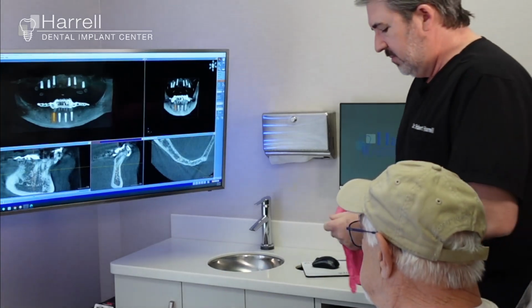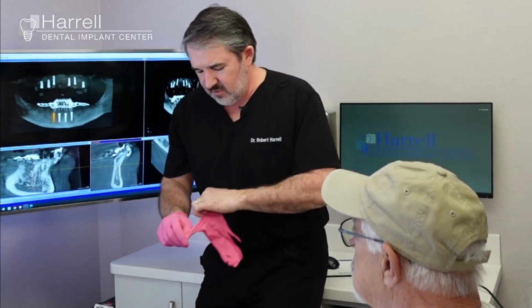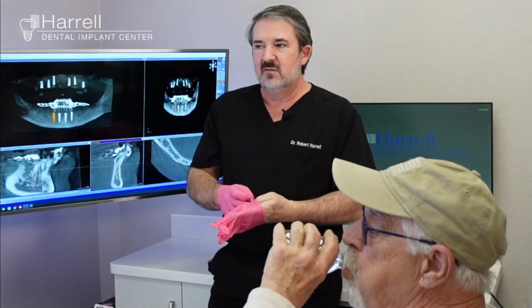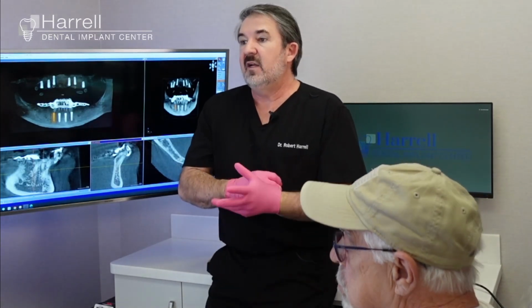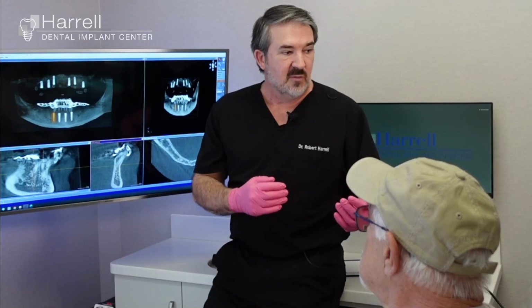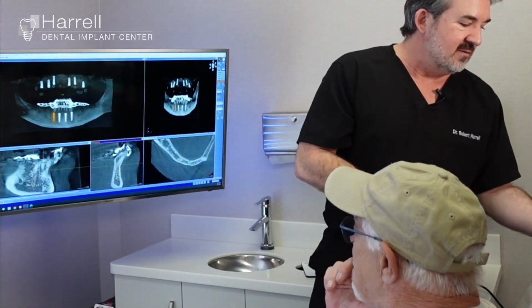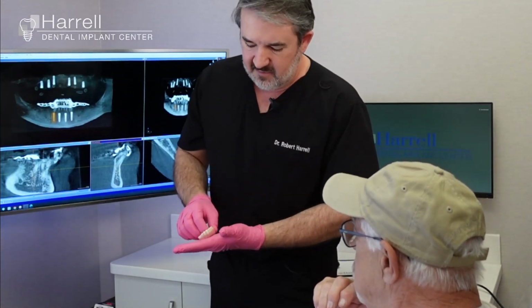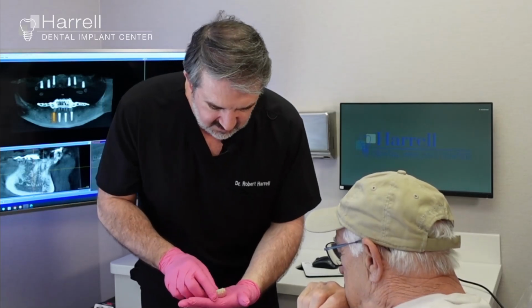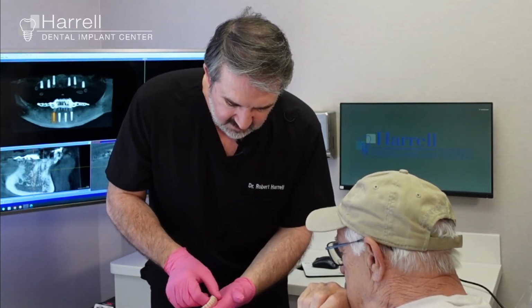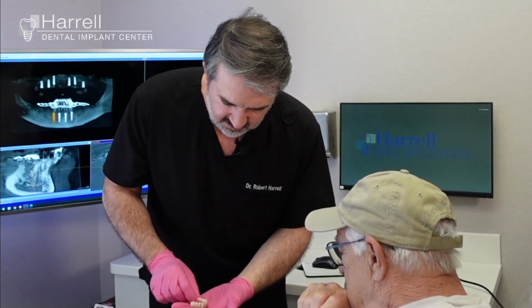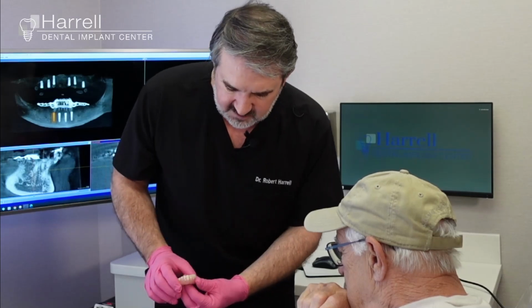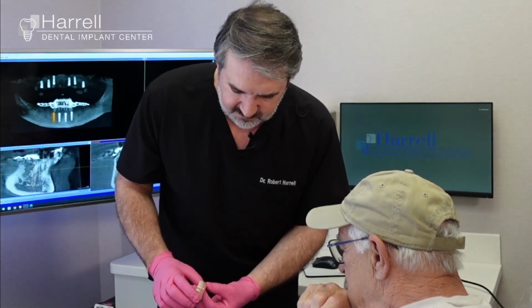This is probably, we talked about this the other day, since I finished school in '96, this is the most advanced thing that has come along. Just so you can see, this is a set we were getting ready for another gentleman who's coming in later this week, but you can see how natural they look. Right. And you can hold them.